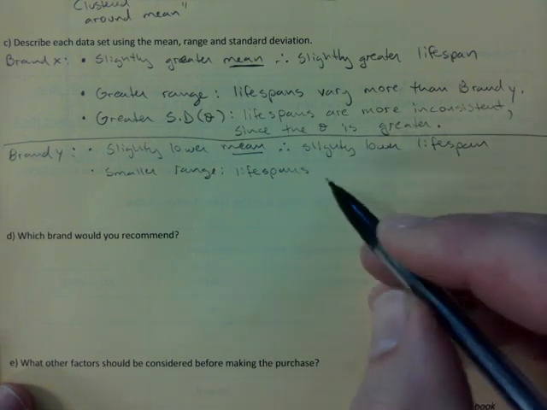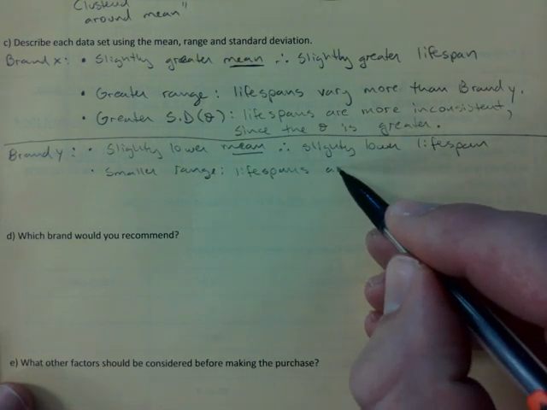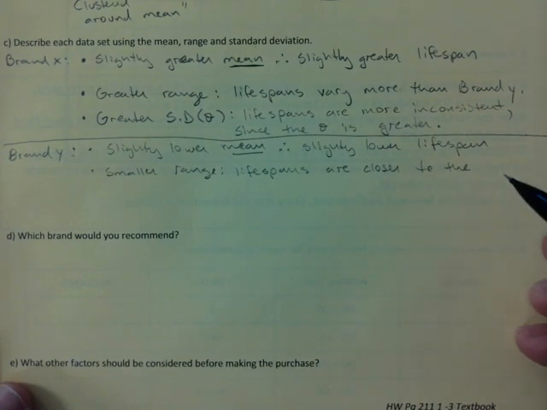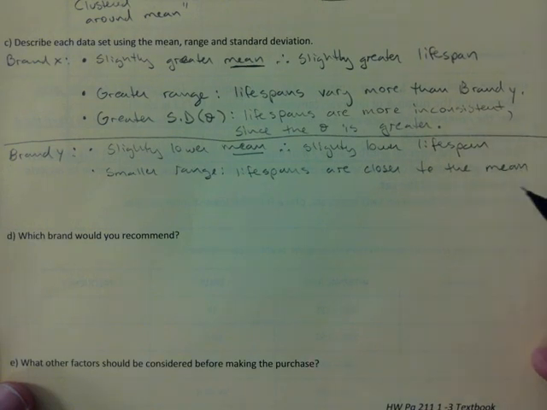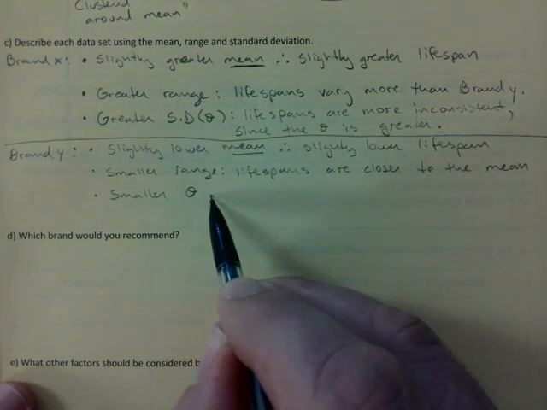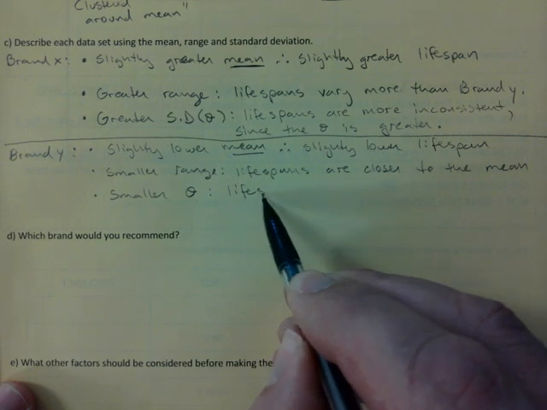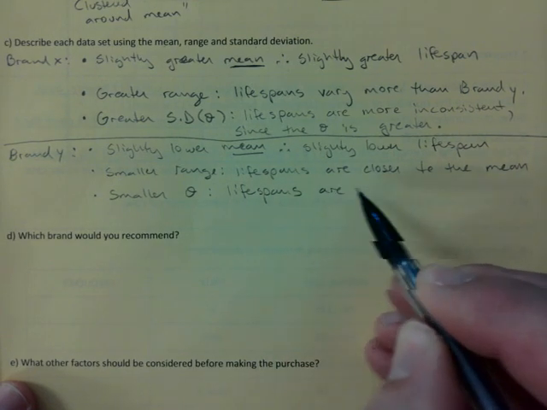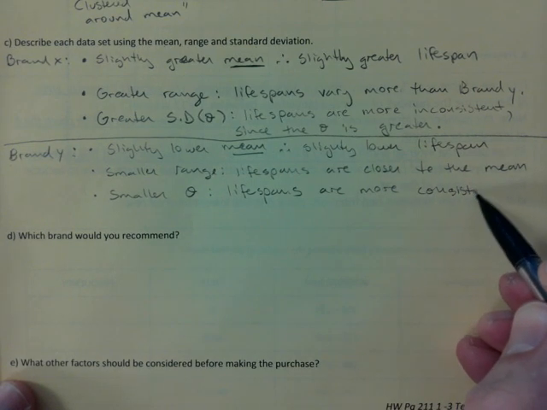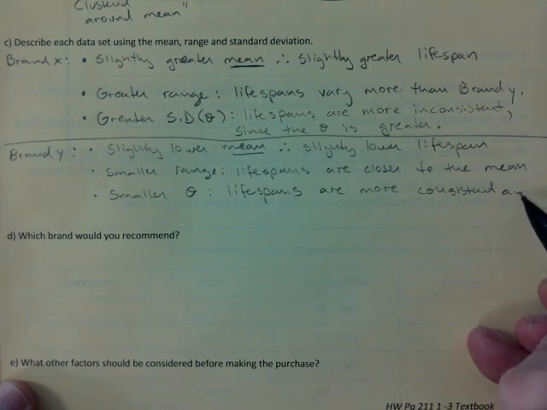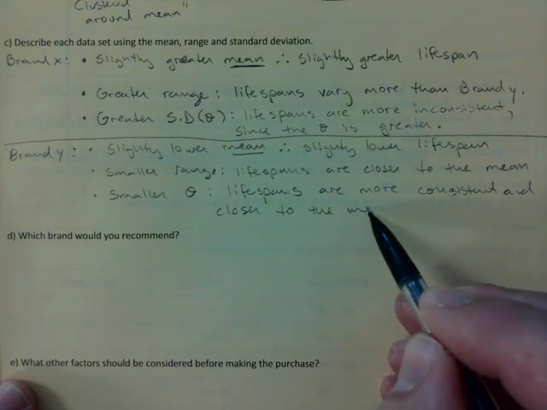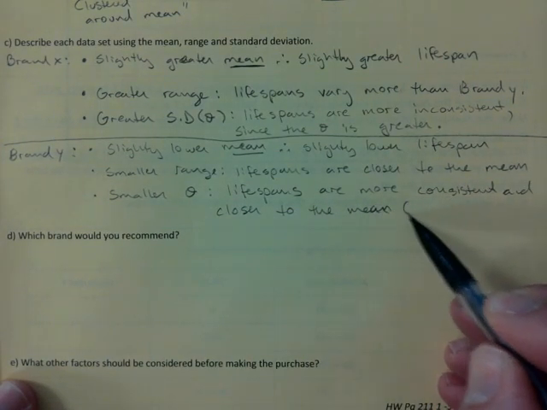Lifespans are closer to the mean. Smaller standard deviation. Lifespans are more consistent and closer to the mean on average.